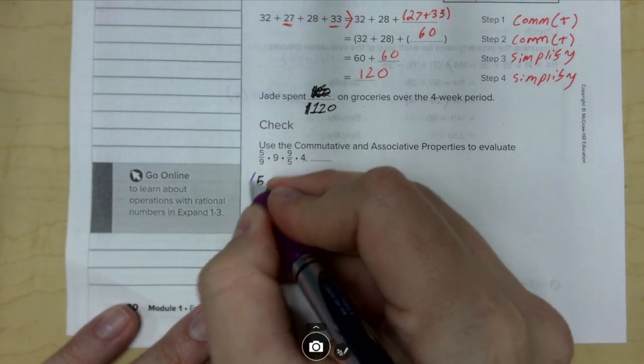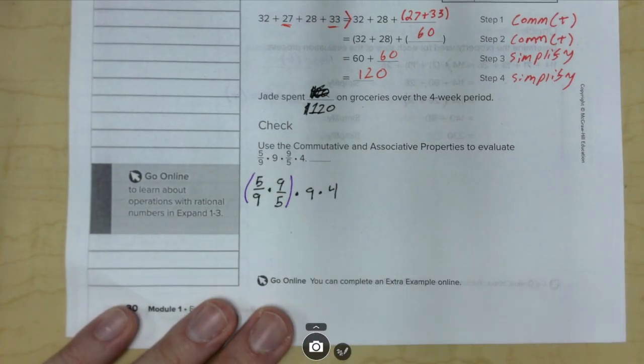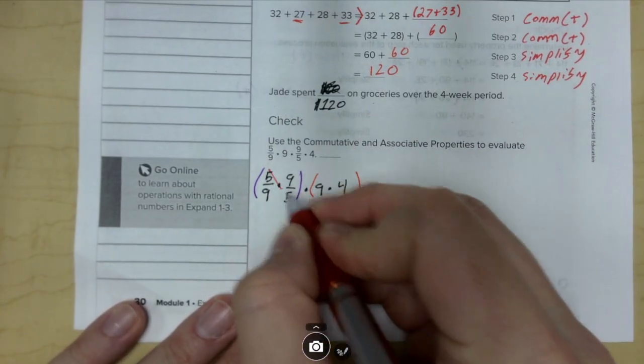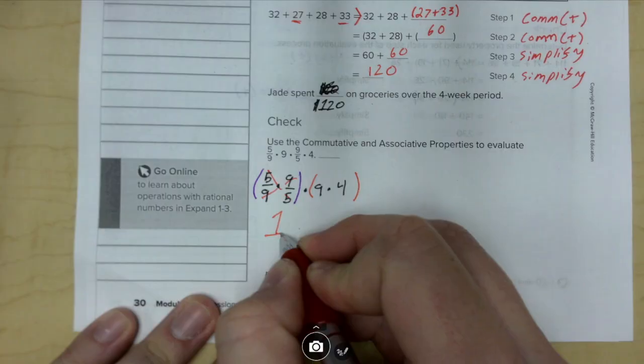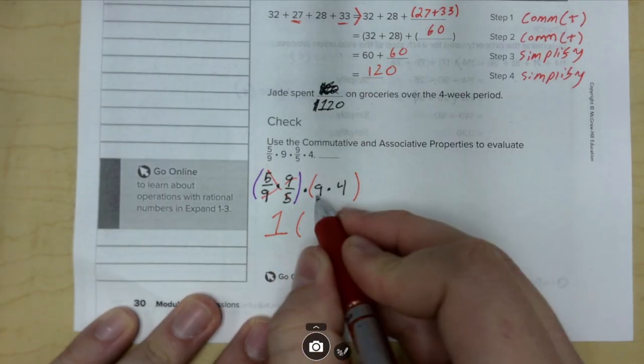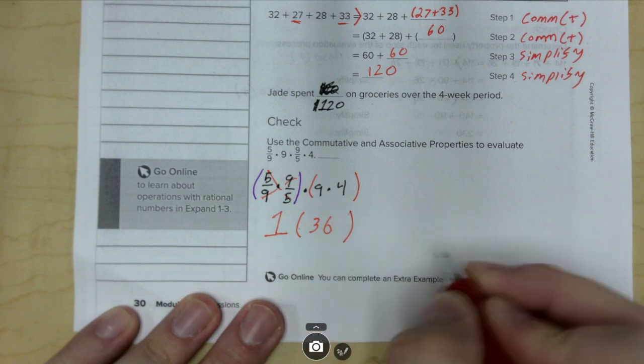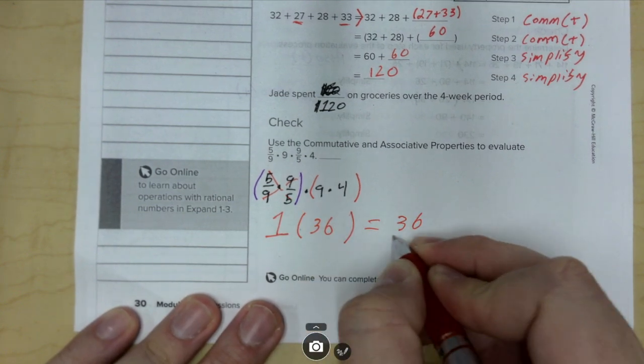And by doing it this way, we'll be able to have those two numbers grouped and these two numbers grouped. Cancel, cancel, cancel, cancel, leaves us with a 1. 9 times 4 is 36. 36 times 1 is 36.